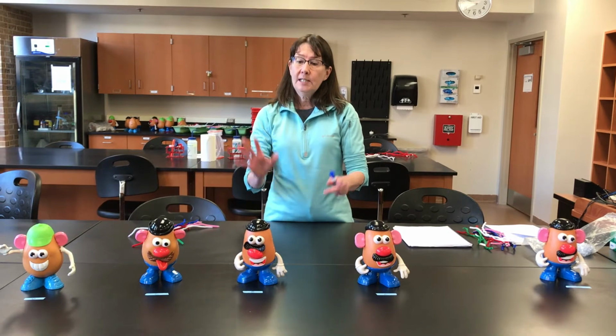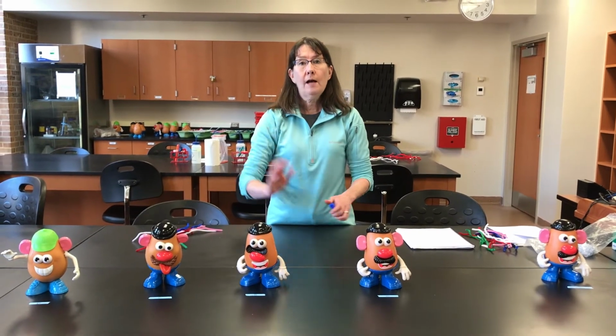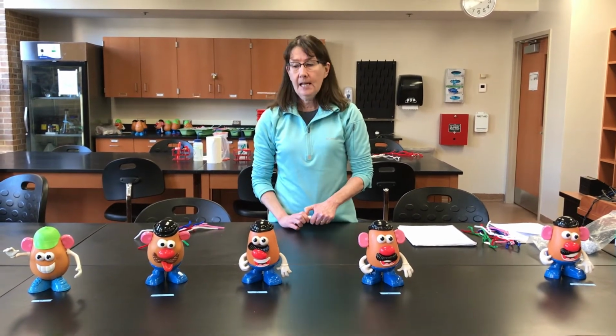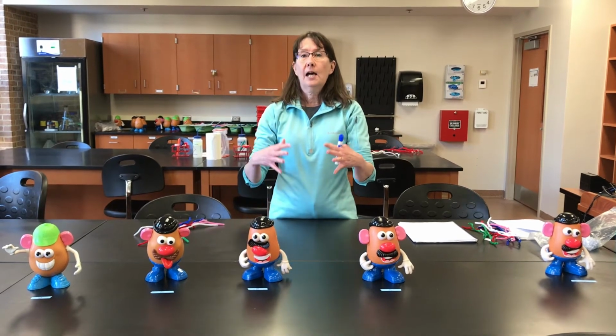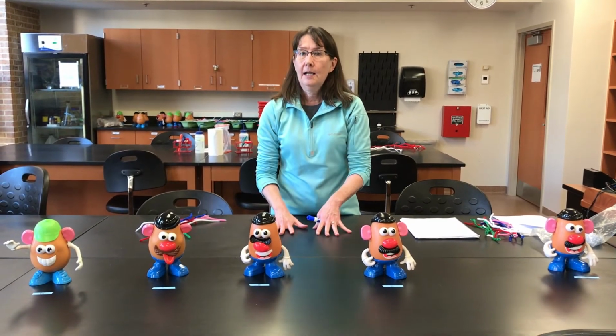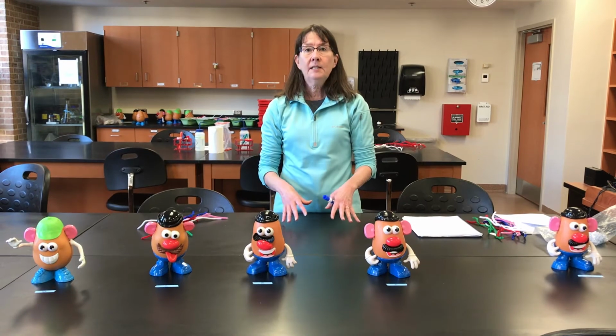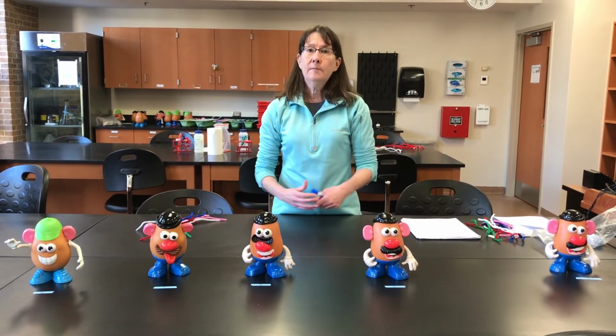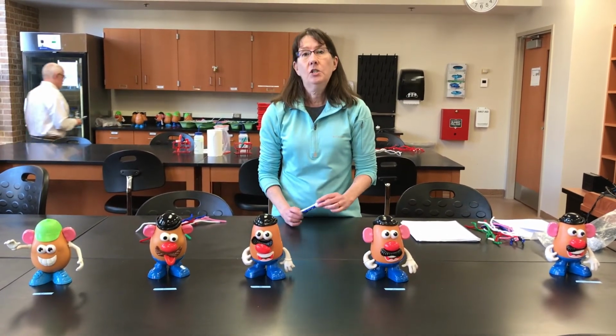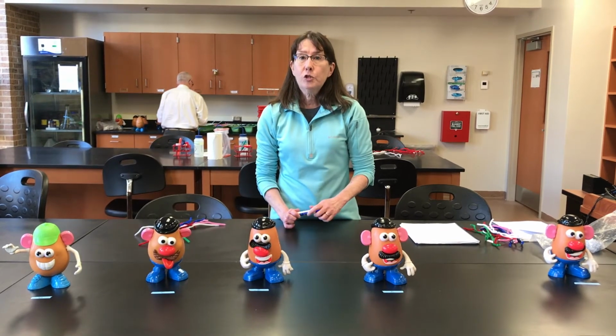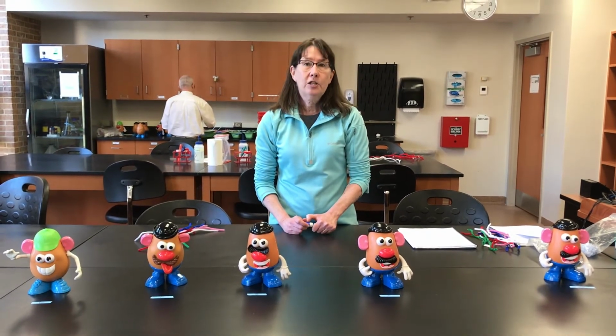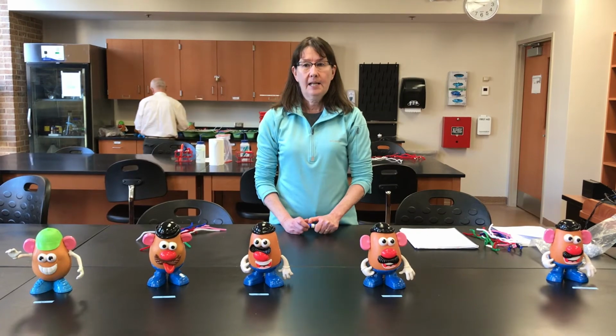We're now going to take 2 of these baby potato spuds and they are going to undergo meiosis again. They're going to produce gametes, we're going to have random fertilization, and we're going to generate an F2 or second generation of grandbaby potato spuds.